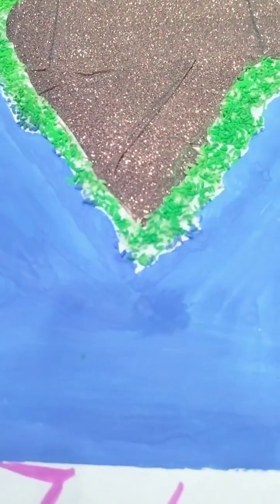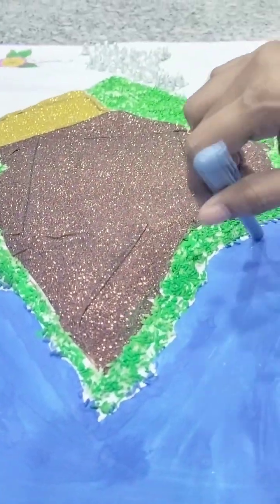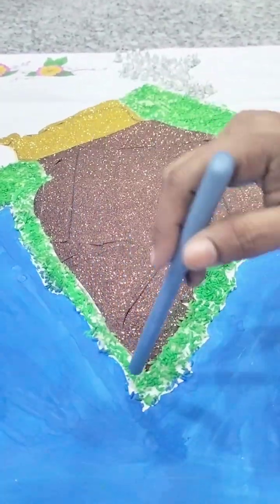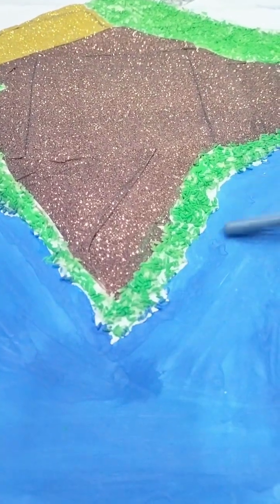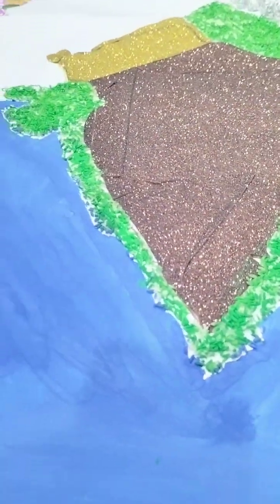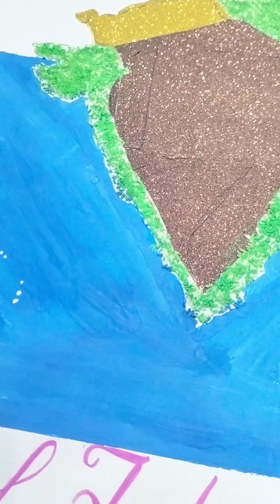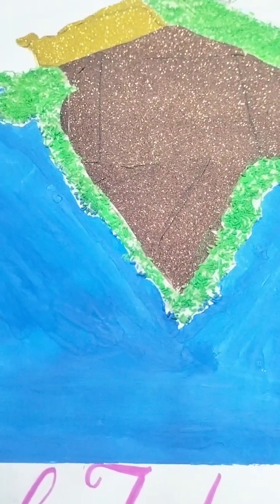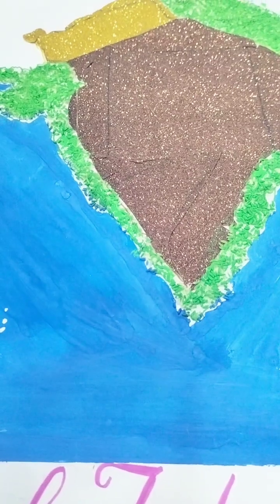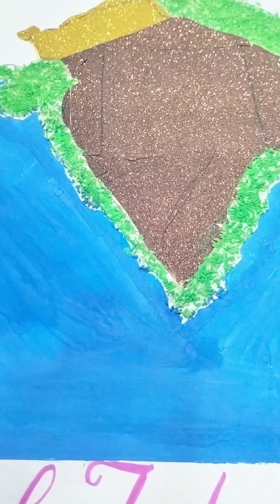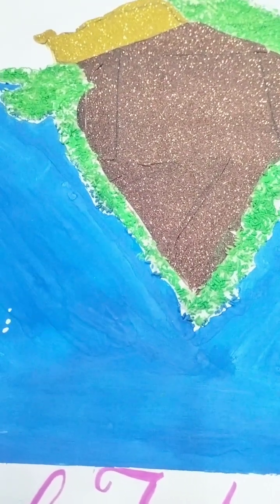Both the coastal plains meet at Kanyakumari. Now, in the coastal plains, how do the people live there? The two coastal plains spread over some parts of Gujarat, Maharashtra, Goa, Karnataka, Kerala, Tamil Nadu, Andhra Pradesh, Odisha and West Bengal.